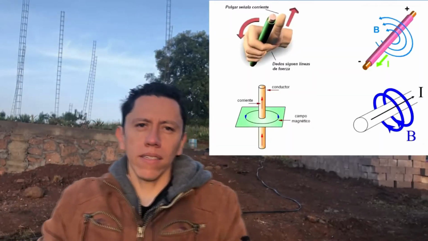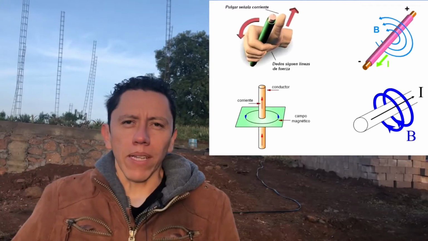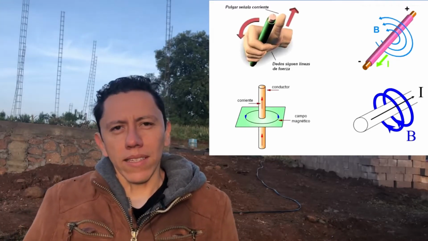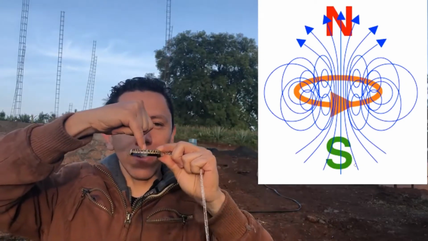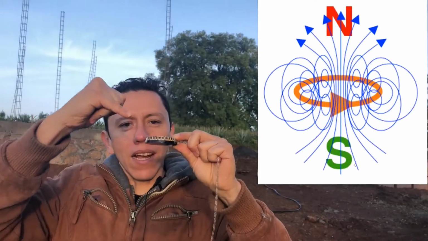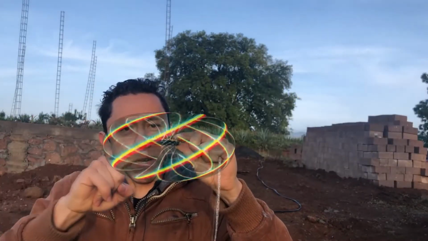Now as it is a set of turns in the inductor, the magnetic field will start in the center of the inductor. In this case, this is our inductor. It will start in the center, and will close outside. It will be a donut, here in the whole inductor.